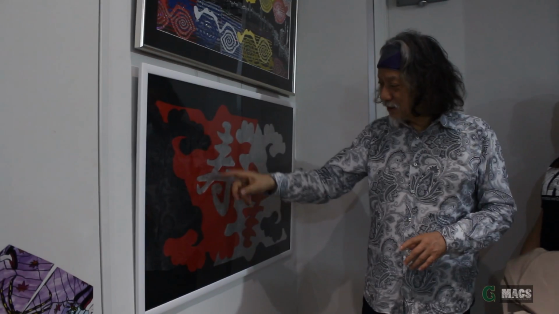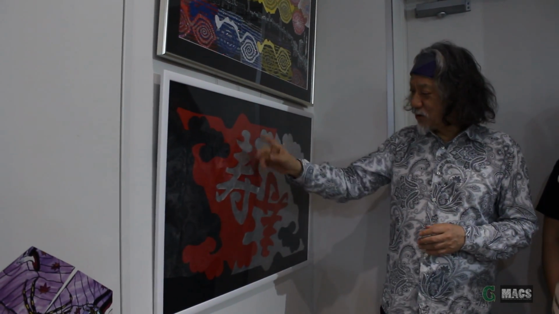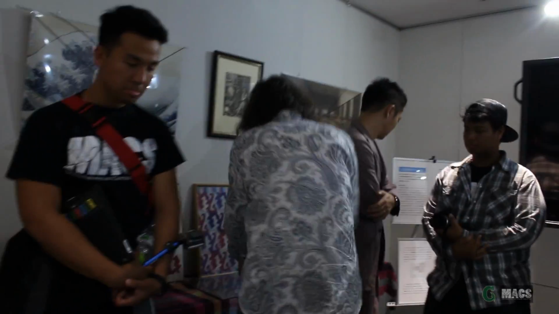And even, yeah, you can make a kanji. Kanji here. This is kotobuki, a kind of congratulation. Congratulations to visit Tokyo University of Science. Okay? Kotobuki. I made from this.